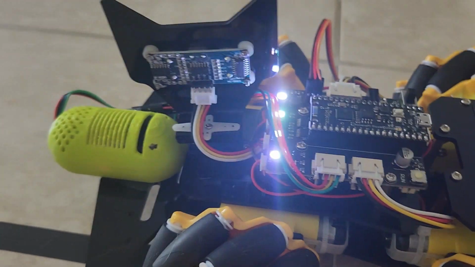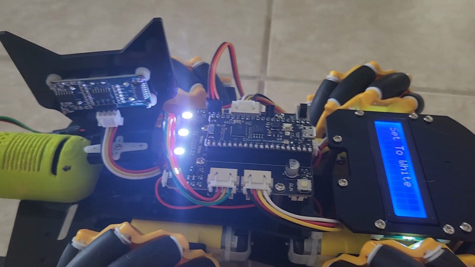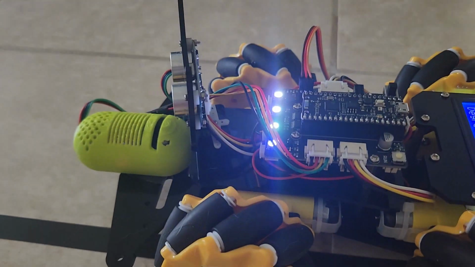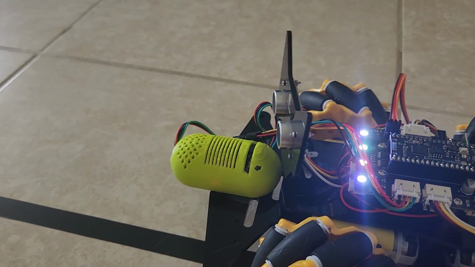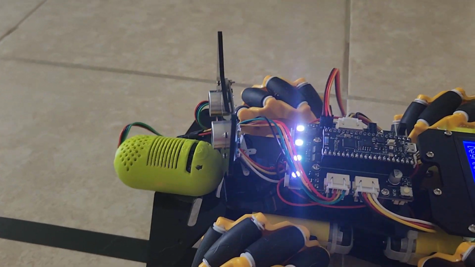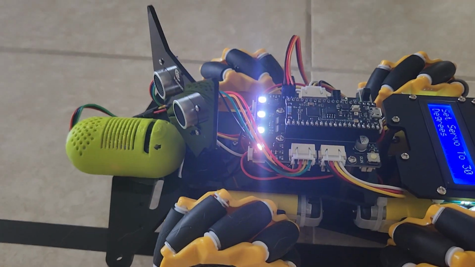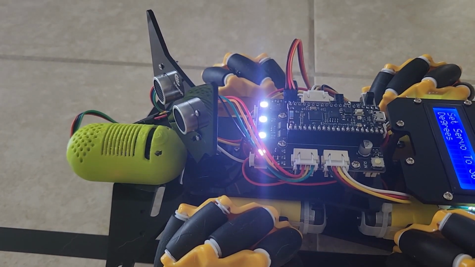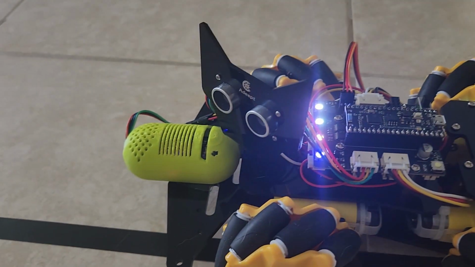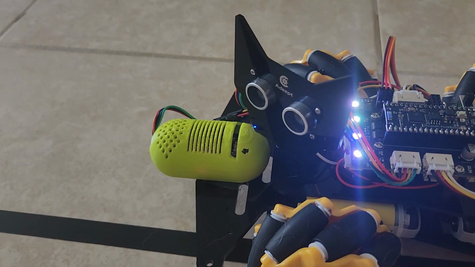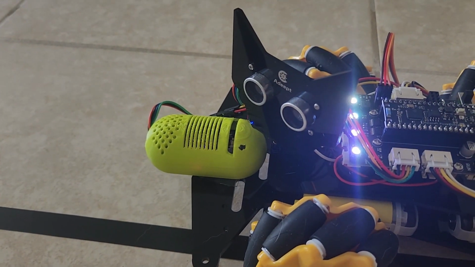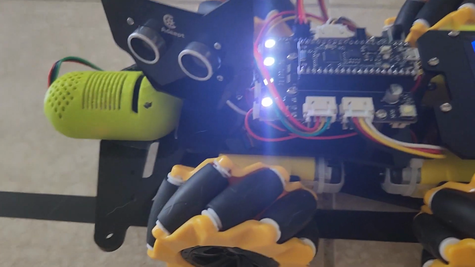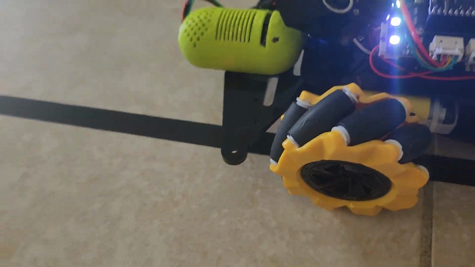Set servo to 10 degrees. Okay. Set servo to 30 degrees. Okay. Set servo to 45 degrees. Okay. There it goes. Set servo to 60 degrees. Okay. Probably didn't pronounce it clearly enough. Set servo to 90 degrees. Okay.